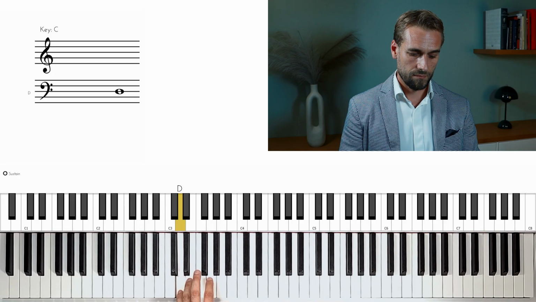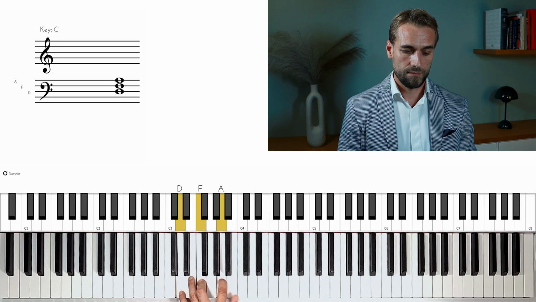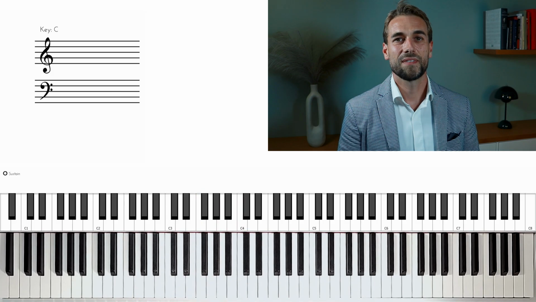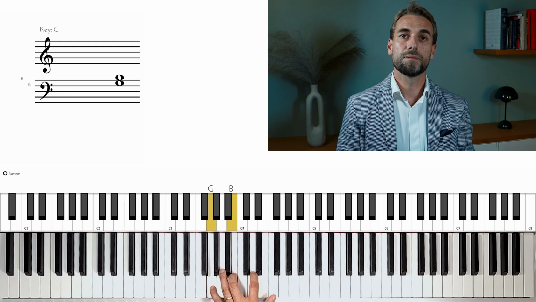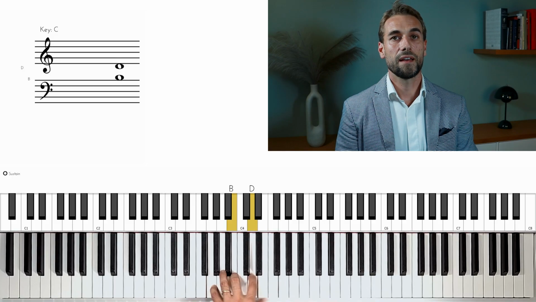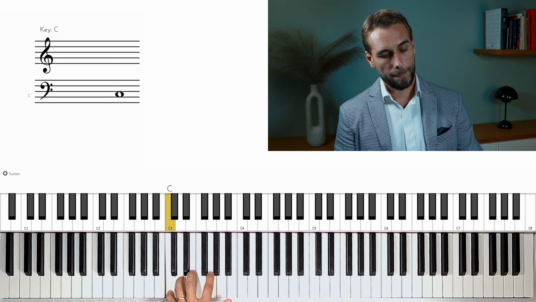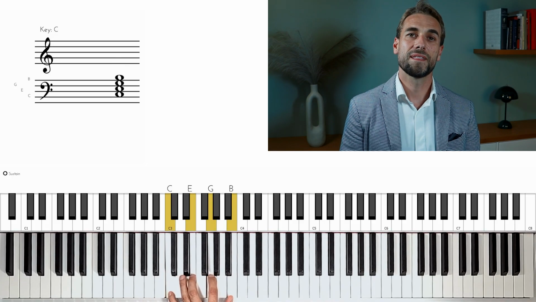And here we can add some chords as well, and we will use the principle of play a note, skip a note, play a note, skip a note, play a note. And it would sound like this from the 2. We can do the same thing from the 5. And for the 1. Now the 2-5-1 in C major will sound like this.